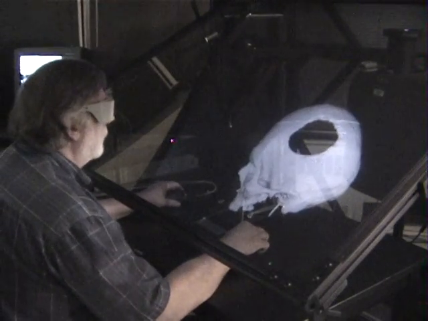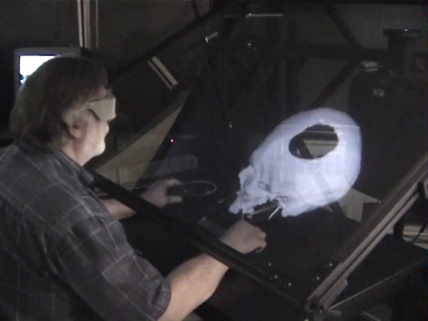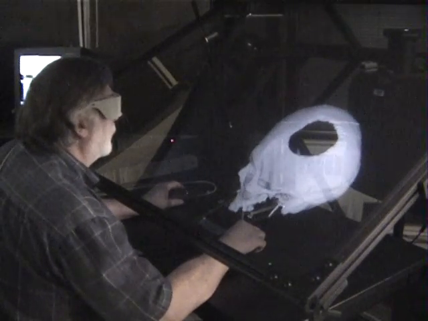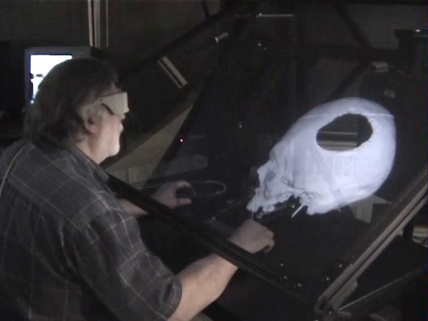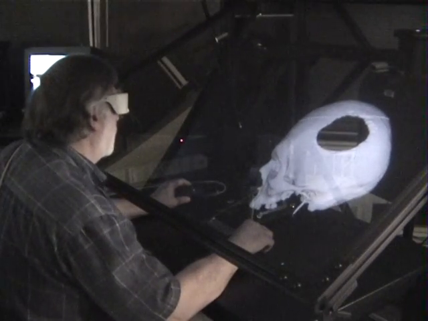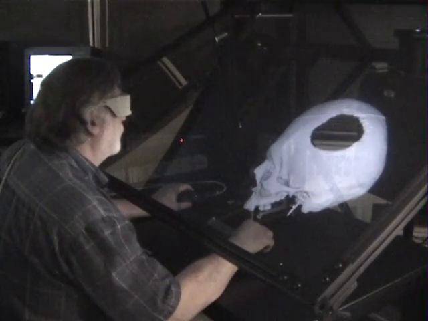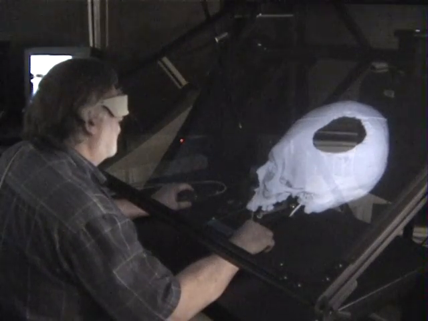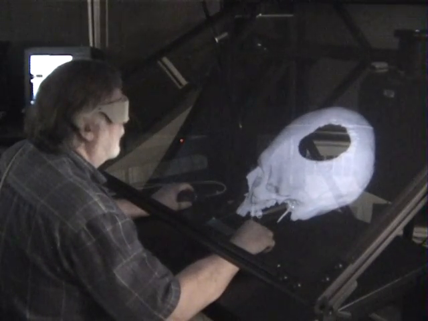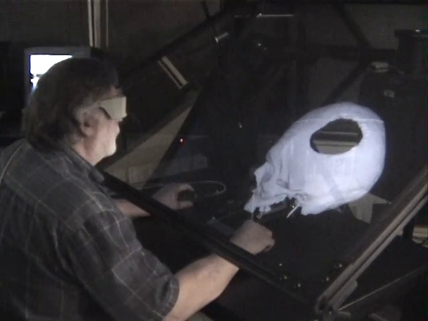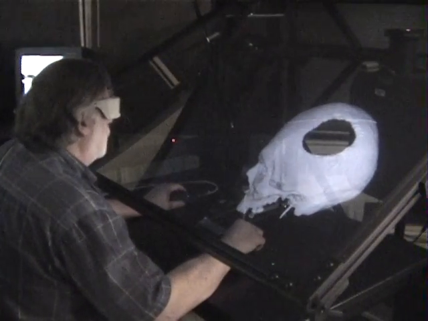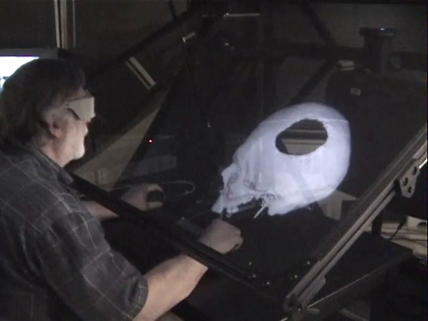I'd like to give a demonstration of the tools available to the operator of the Paris system when they're making an implant, a cranial implant. As you can see, we already have a skull generated from CAT scan data being displayed on the screen, and in the middle of the skull you see a large defect.